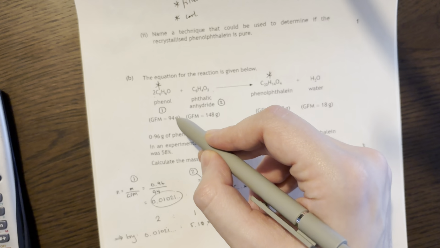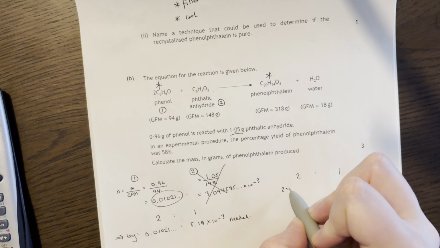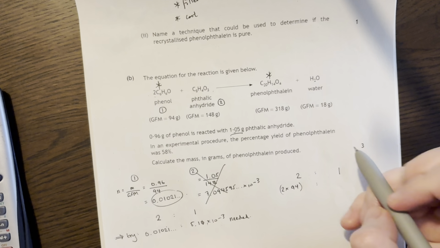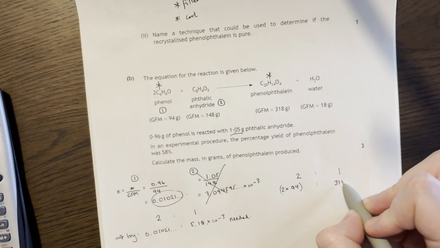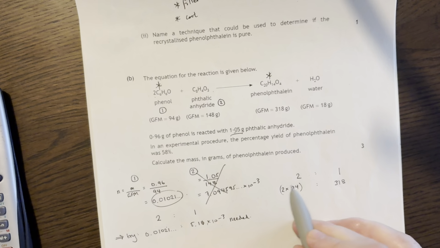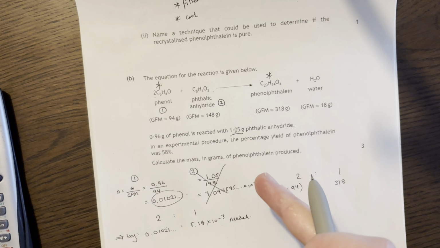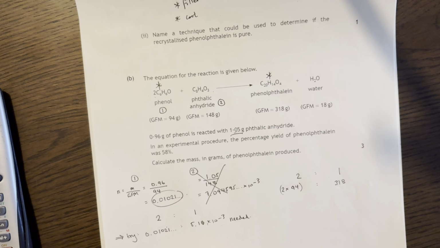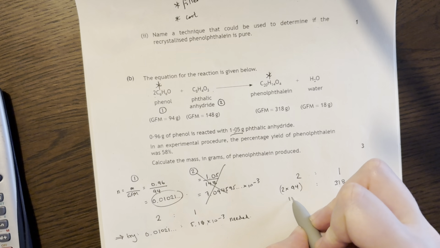I can then substitute in the GFMs that are involved. So it's going to be 2 times 94 goes to 1 times 318, because I need to include the mole ratio in this, what I'm going to do as a sort of proportion calculation. And that's saying, okay, if I have, let's just run that quickly, 2 times 94, 188.